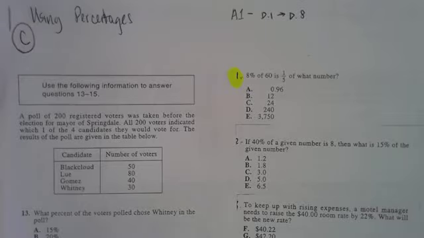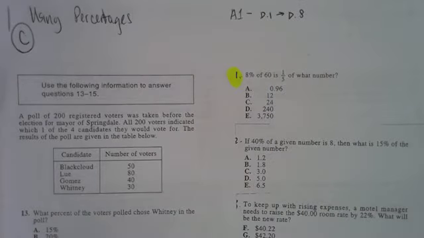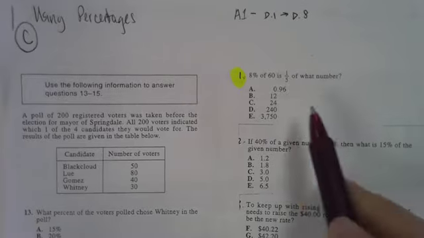Right, this is packet C. And this first page is all really easy stuff. You can see it's Algebra 1 skills, and so hopefully all this is pretty easy. We're going to start right here.